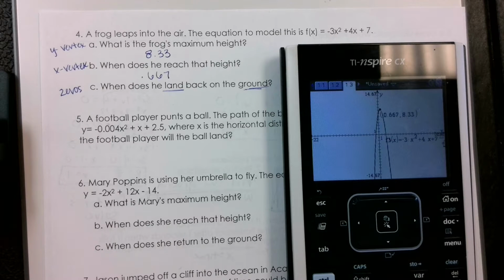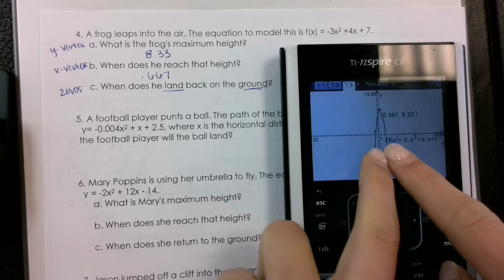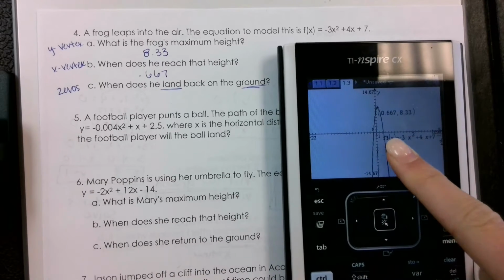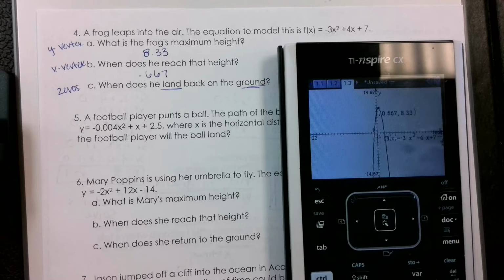And the last thing we need to find out is when he lands back on the ground. So you've got 2 zeros. Do you think that's going to be the first 0 or the second one? Probably the second one, right? Because it's when he's landing back down on the ground.